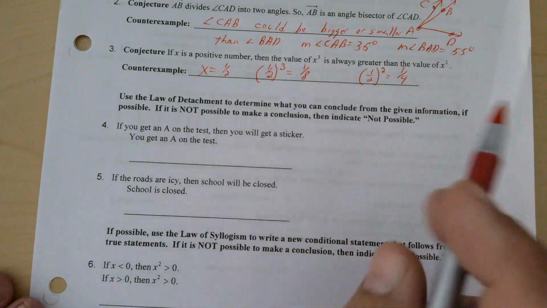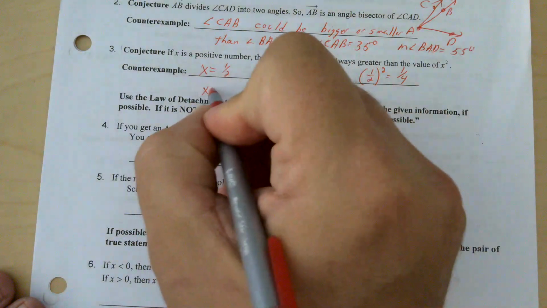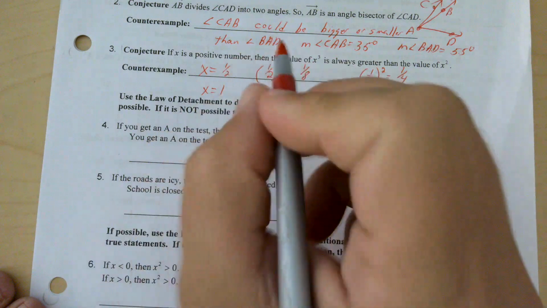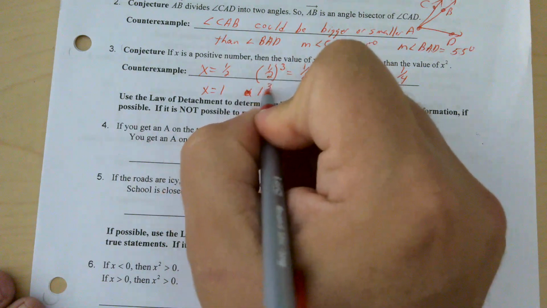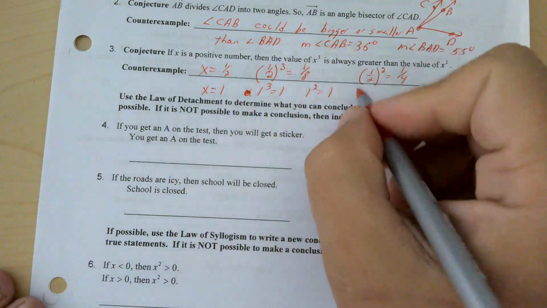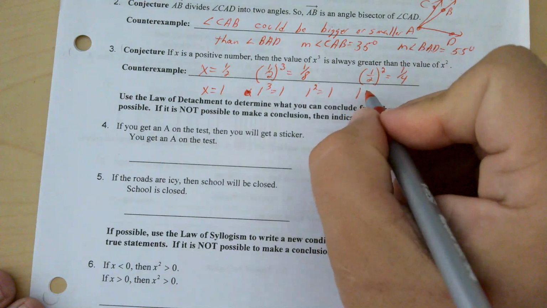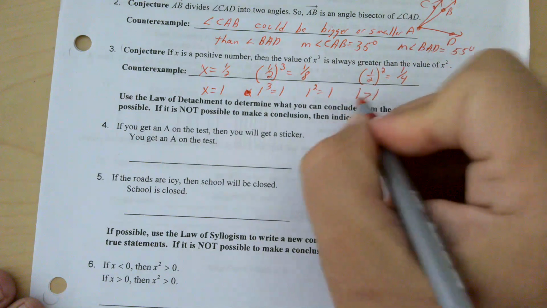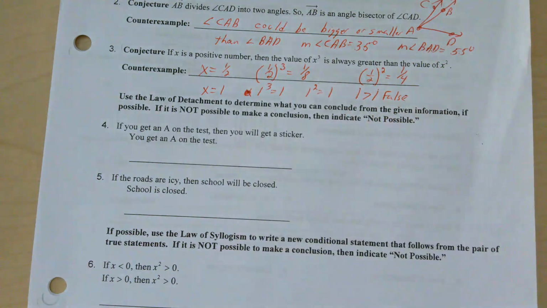Now, it also works for 1. Okay, so you could use x equals 1. So if 1 popped in your head, you're going to get a statement of 1 cubed, which is 1, 1 squared, which is 1. 1 is not greater than 1. Okay, so right there proves that there is also a false statement. Okay, so we're coming up with just one. You only need one example to prove that a statement is not correct.